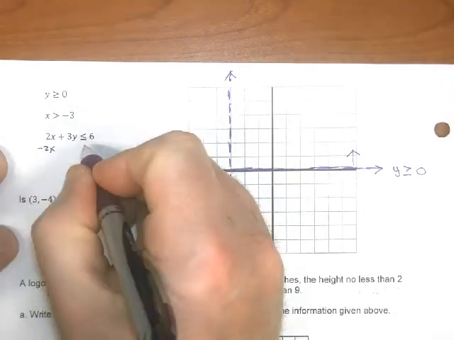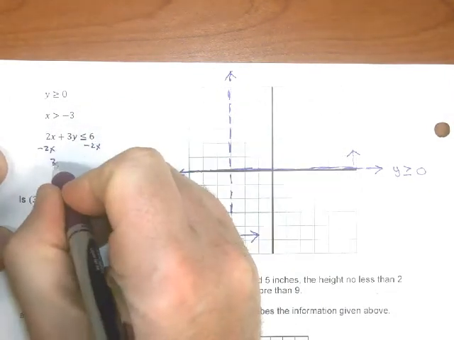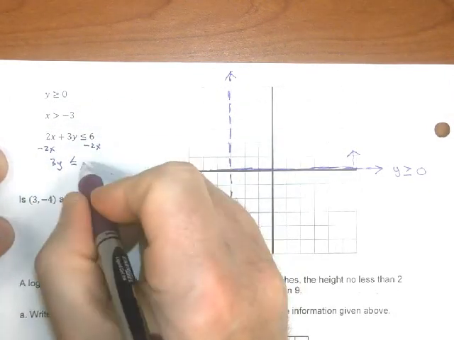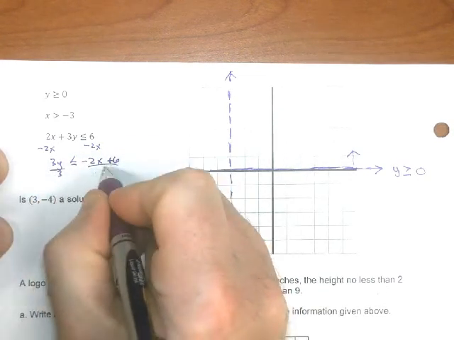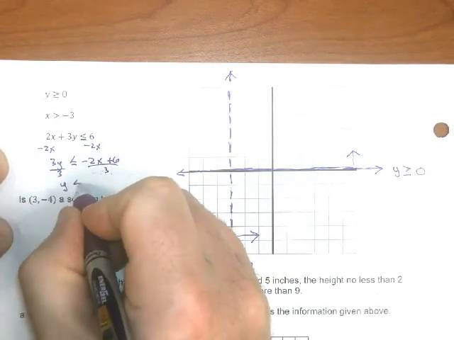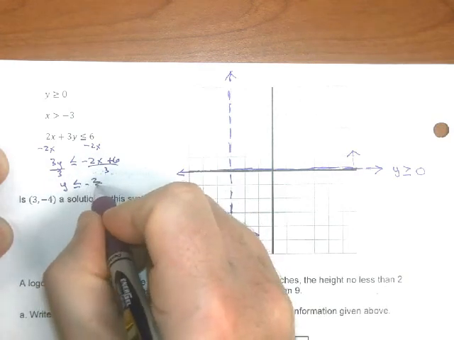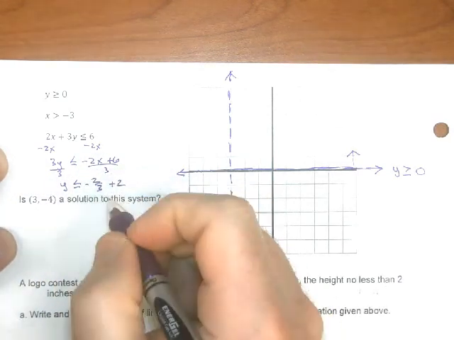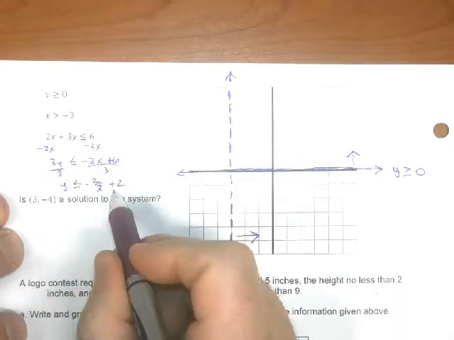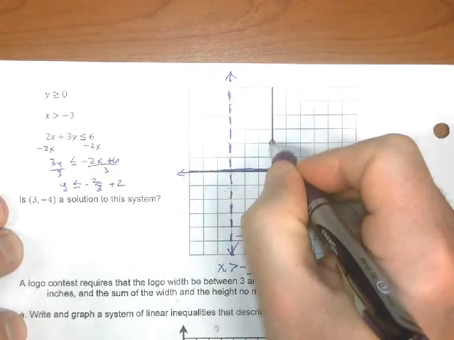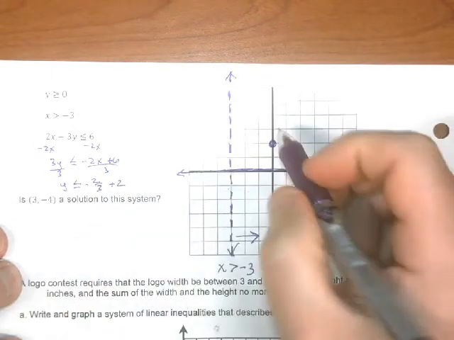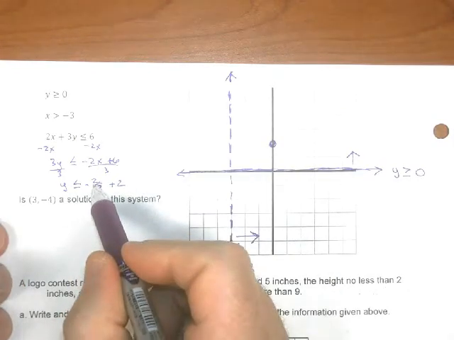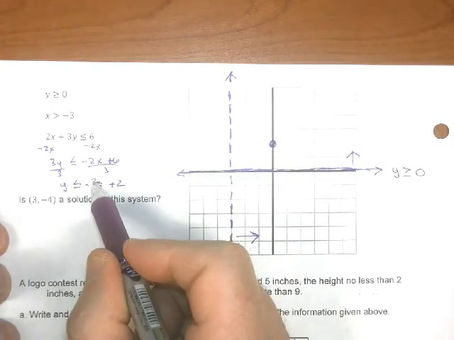And then we got a little work here to do on this one. I always like putting it in slope-intercept form. So I'm going -2x. So 3y is less than or equal to -2x plus 6. Divide by 3, divide by 3, and y is going to be less than or equal to a -2/3 x plus 2. So again, plus 2, 1, 2, and then a -2 over 3.